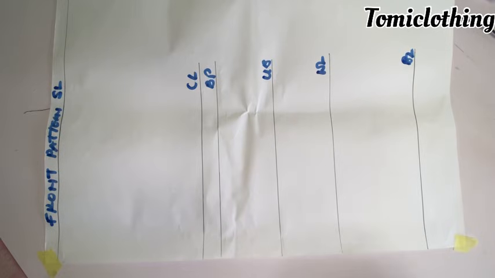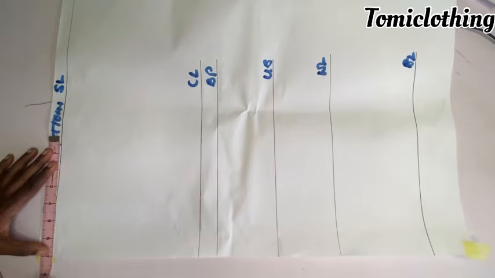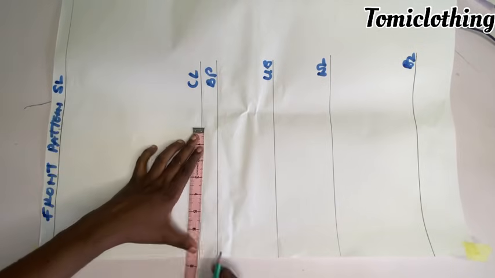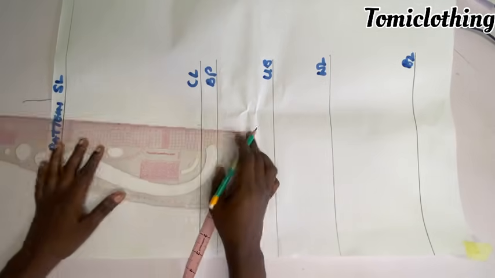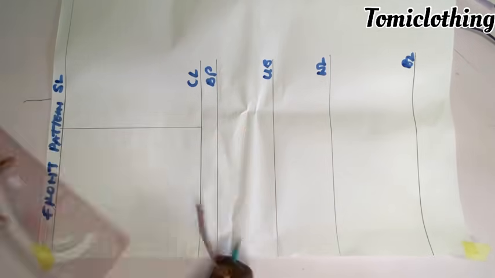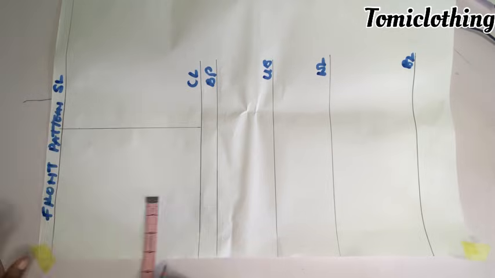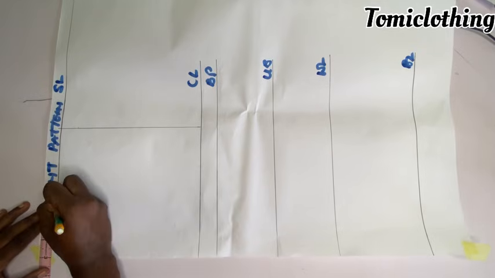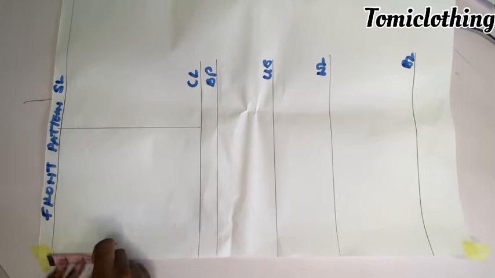So I've gone ahead to mark out the horizontal measurement, just as you can see. From the waistline to the blouse length, I mark out 5 inches, but I'm still going to be extending the line. Now I'll be placing the shoulder measurements, just as you can see. Then I'm going to roll a straight line across. I'm going to use 1 inch for shoulder slope. For the neck width and depth, I'm marking 3 inches.